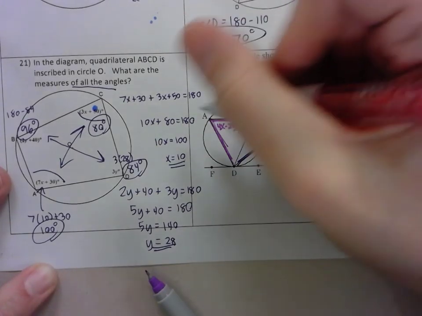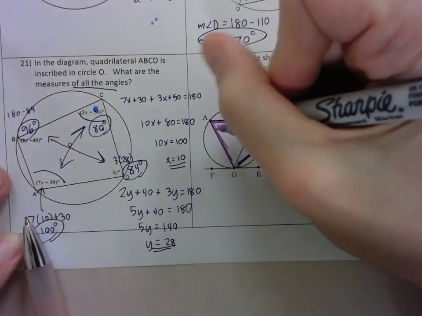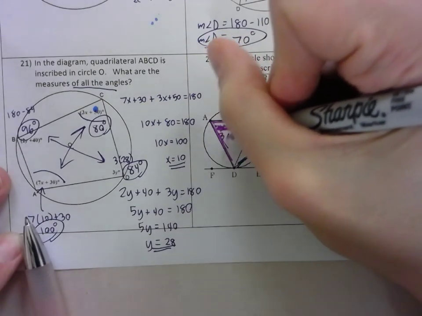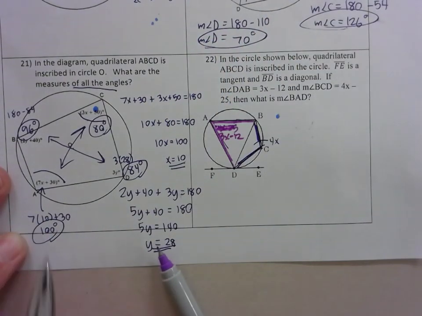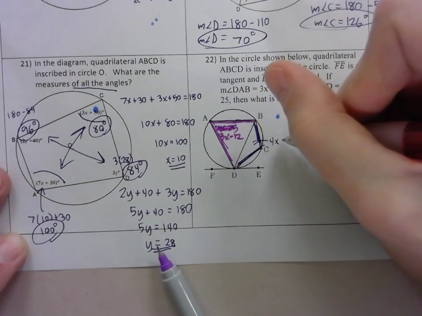Oops, I mislabeled that. Hold on. It's 3x minus 12. And this one is going to be 4x minus 25.